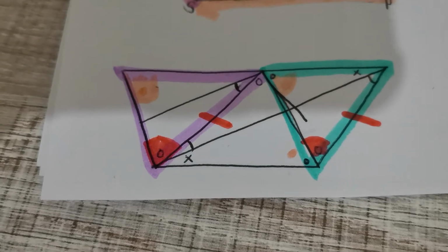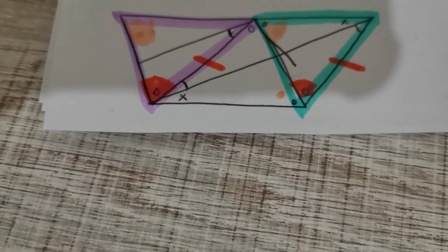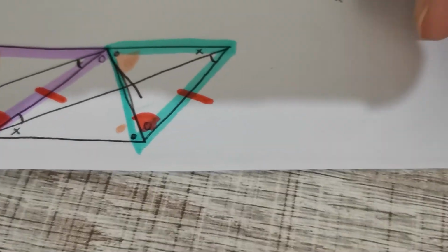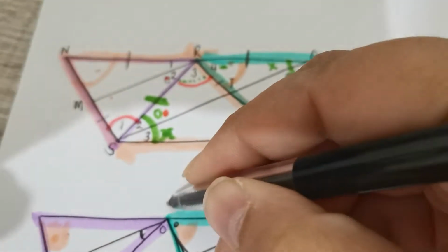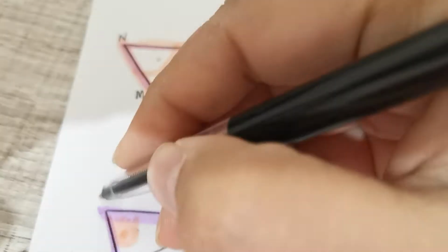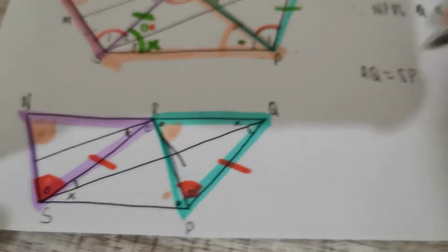So the first one, which is the easier one, which I just figured out right now as I was working through this, we can say RQ, so R is here, Q is here, S, P, and N. RQ is equal to SP.